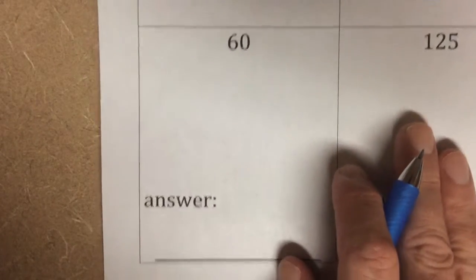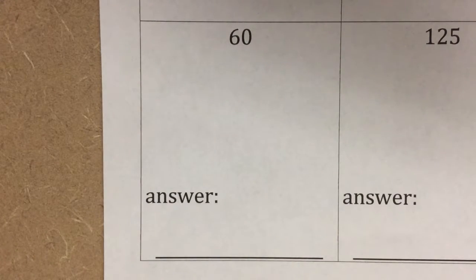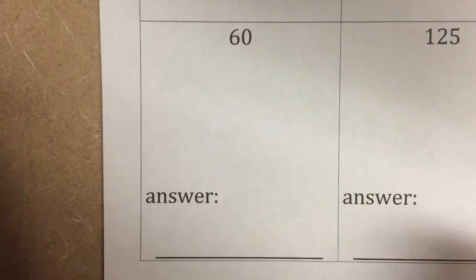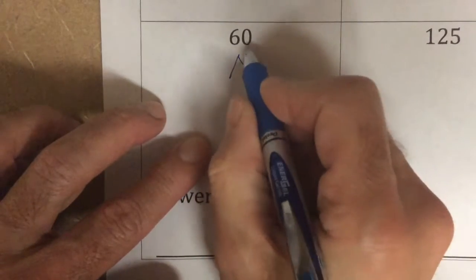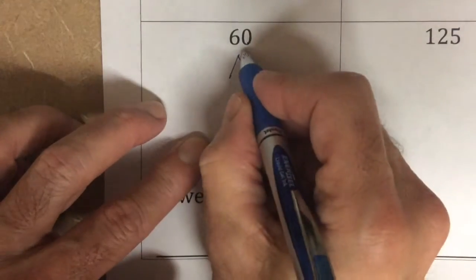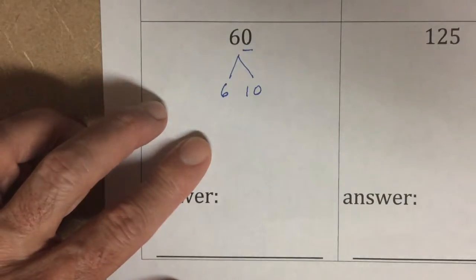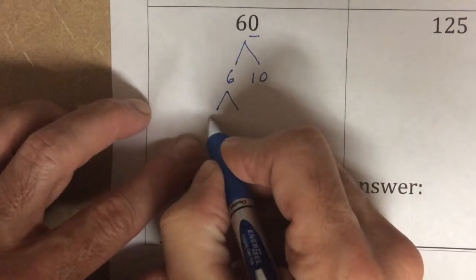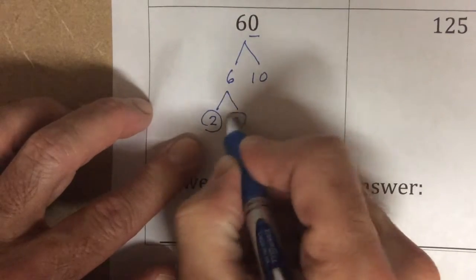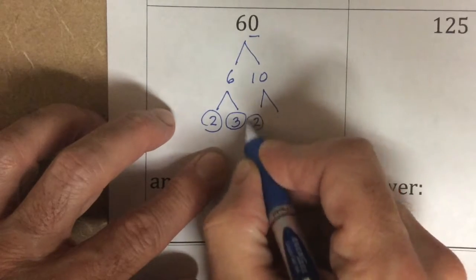So this is the correct answer. Try 60 on your own. Pause the video, and then I'll go over the answer. So 60, well, you could start with many different things, and yours may look different than mine. But since it's got a 0 in the original number, I'm going to type 6. I'm going to enter 6 times 10. Well, 6 is not prime. I can factor it again to get 2 times 3, which are prime numbers. 10 can be factored also, 2 times 5.